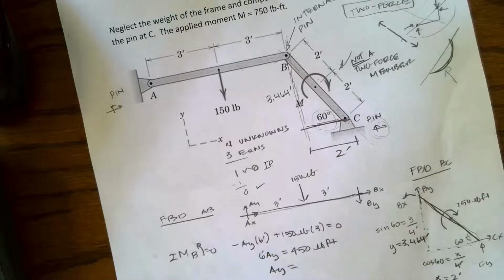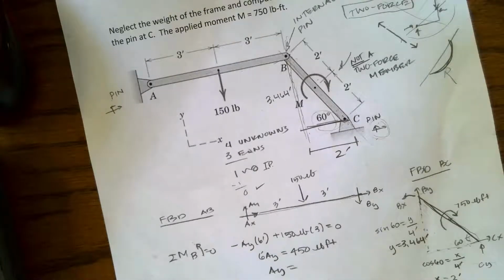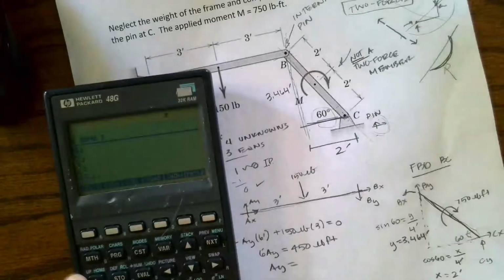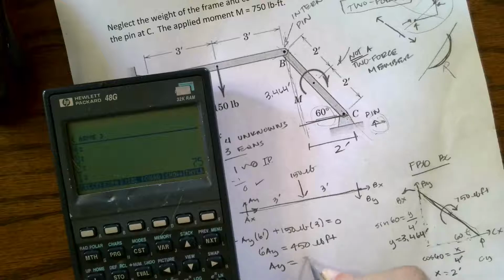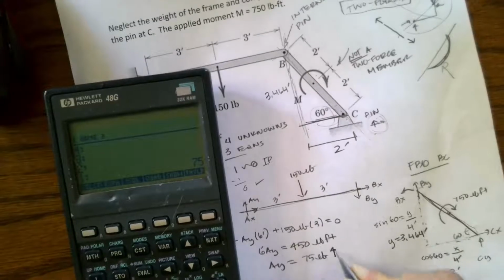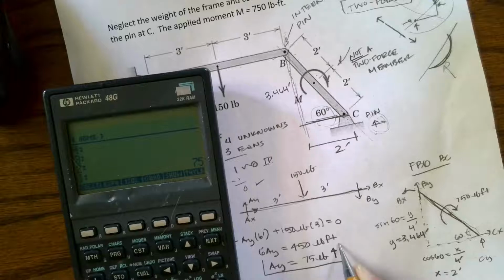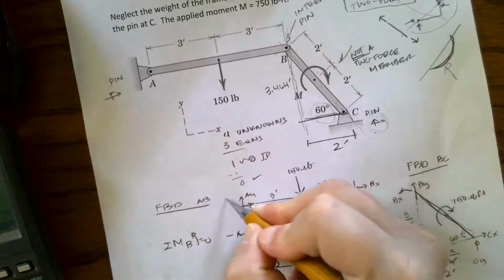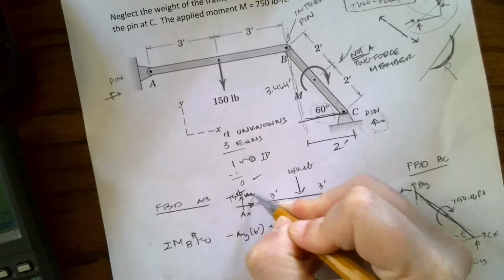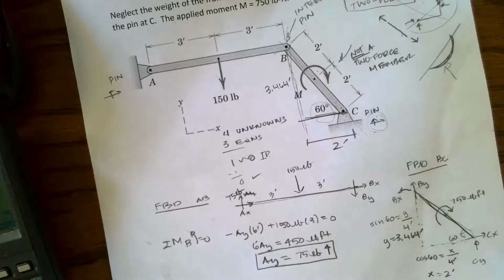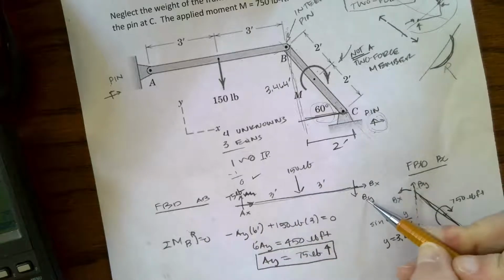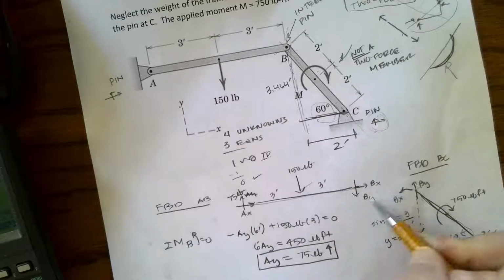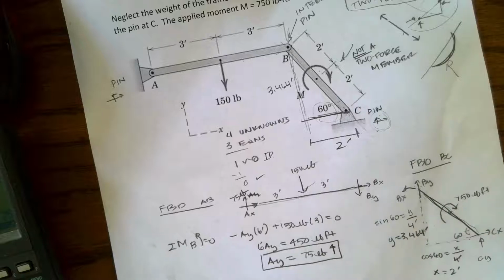AY equals, get my calculator out, 450 divided by 6, and I get 75 pounds. I assumed up, I got positive, it is indeed going up. So I can put 75 pounds here. Erase that out. And I know if this is 75 pounds, I have a force here, I could actually find what BY is. So I can sum forces in the Y direction equals 0.